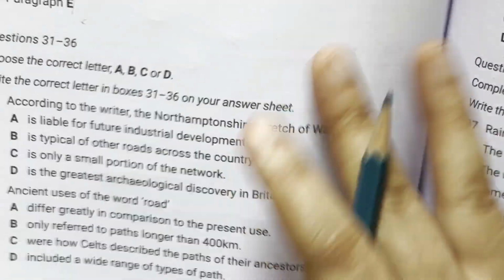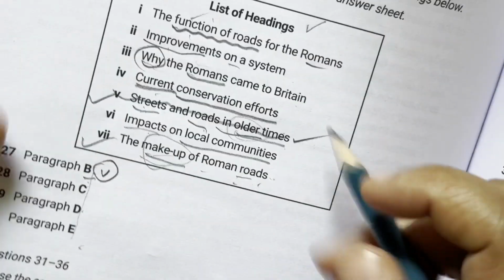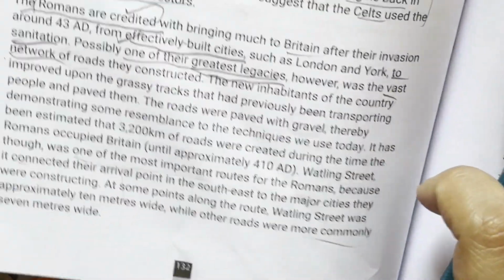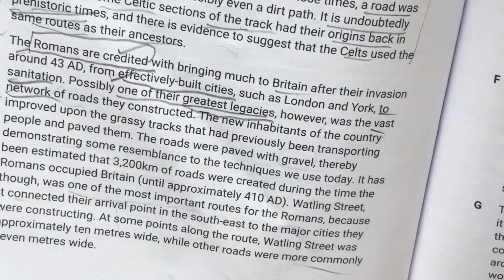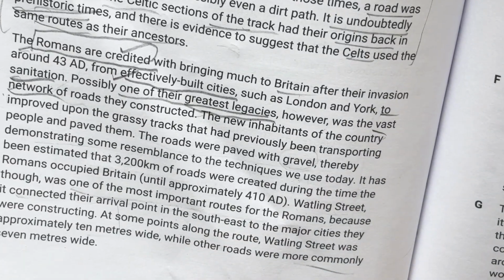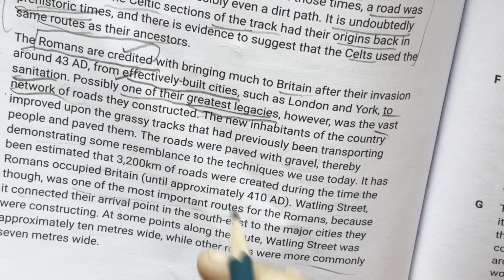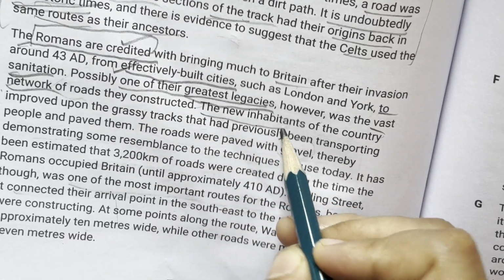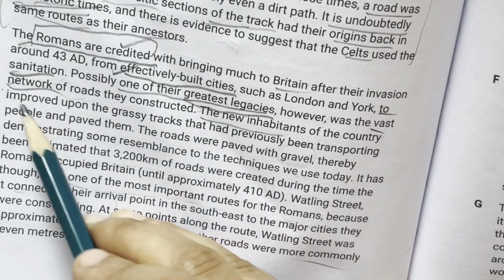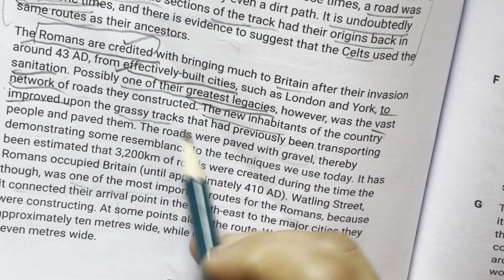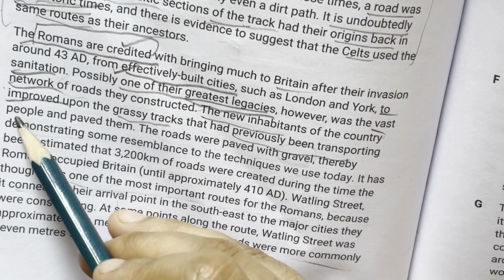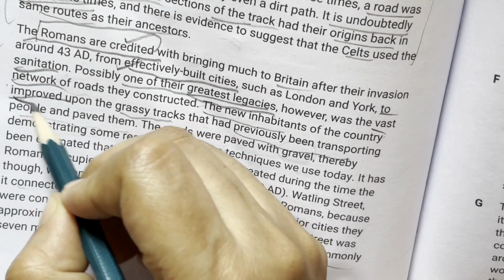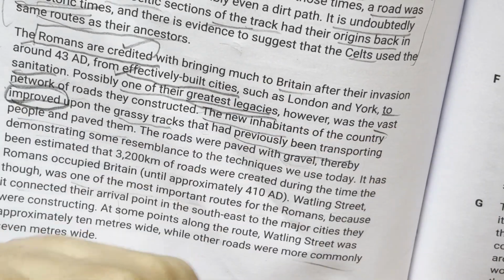So either it can be the first one. Okay, let's see. Let's not jump into conclusions. Or the last one. Okay. "The new inhabitants of the country improved upon the grassy tracks that had previously been transporting people and paved them." Okay. So they had improved the roads.